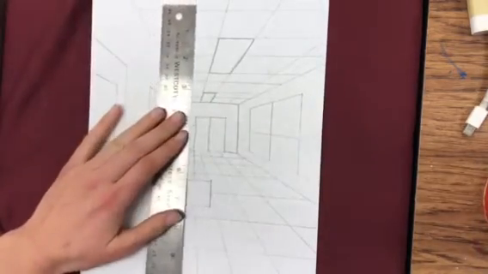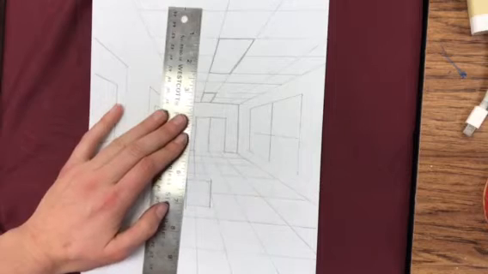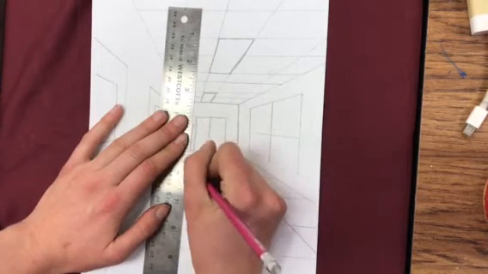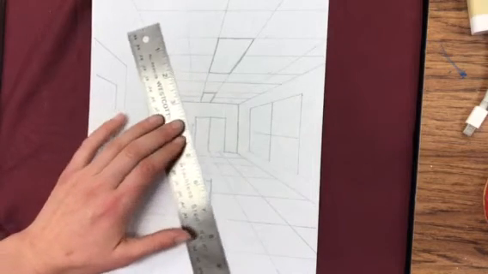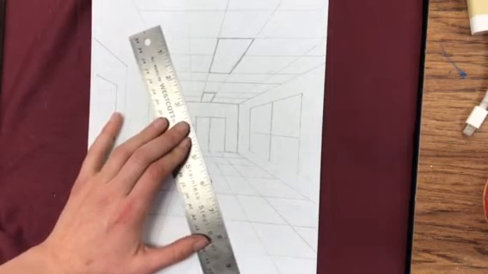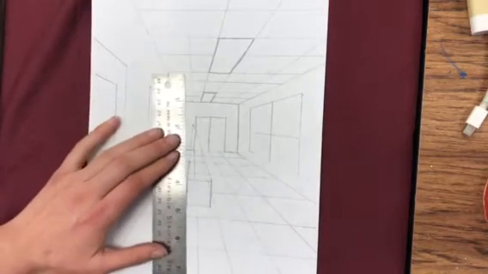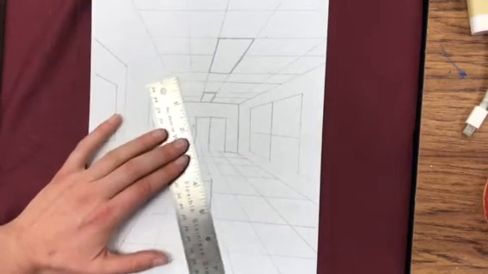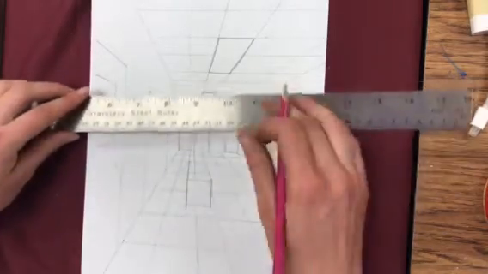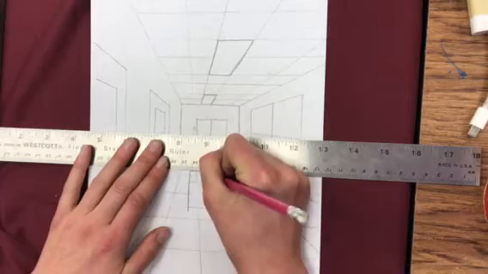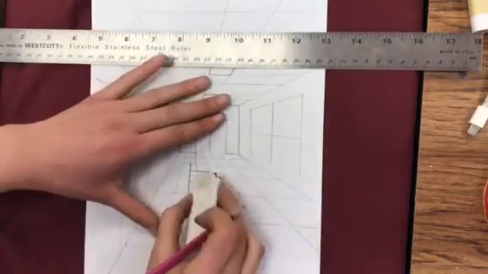And then I'll go lightly. Lightly, lightly. Right there. I did that part hard because I knew I was going to keep it. There. And if I check these guys, I'm going behind the box, which means I'm not going to draw them. There's my box in the hall.